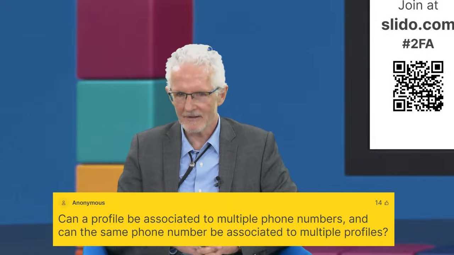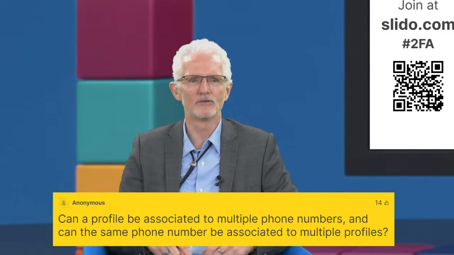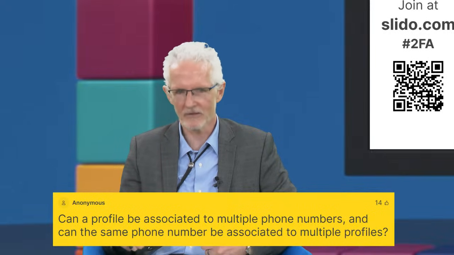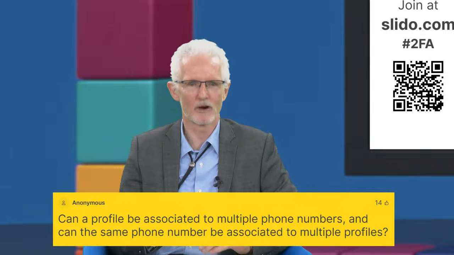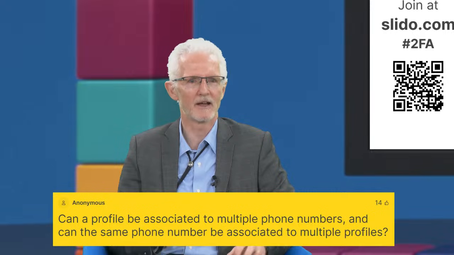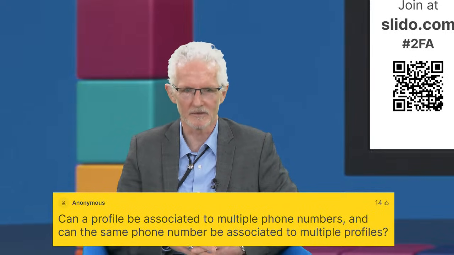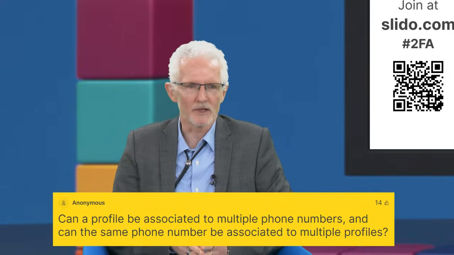So, as I said, it is even recommended to register more than one second factor to your account. So if, for instance, you have two mobile phones, you can register these two mobile phones as two different second factors to your EU Login account. That is possible. Next question.